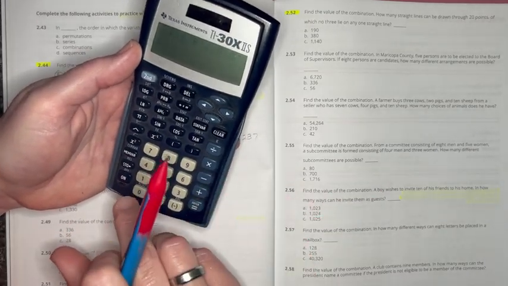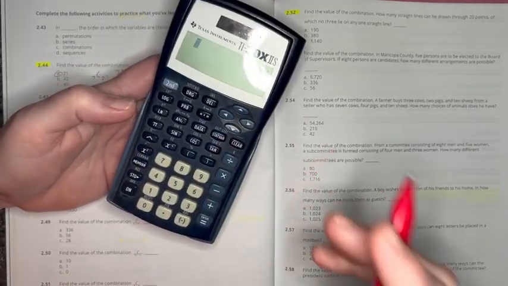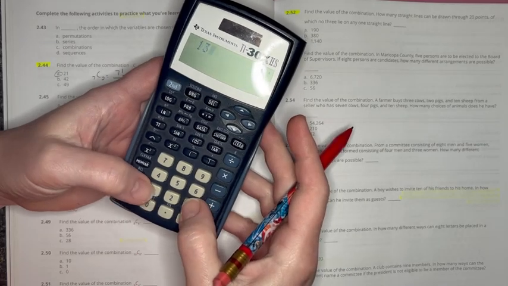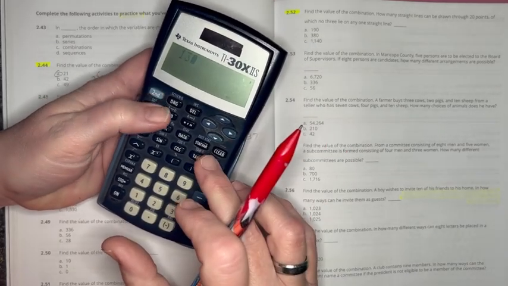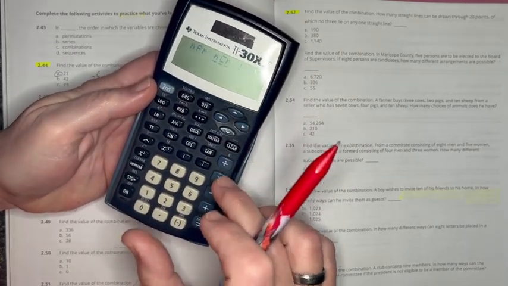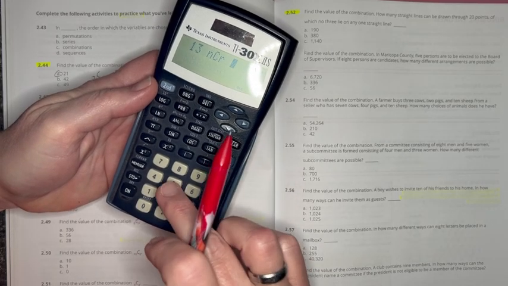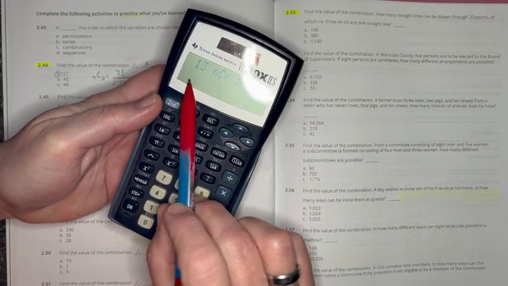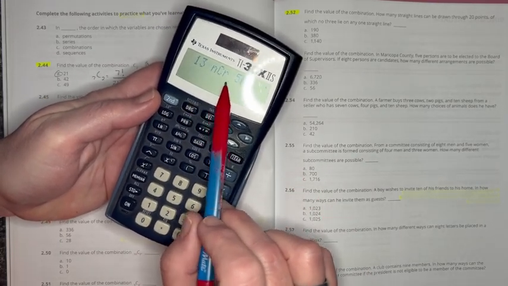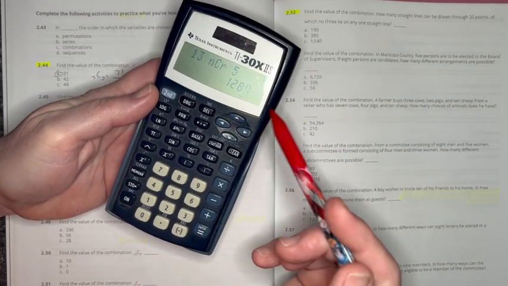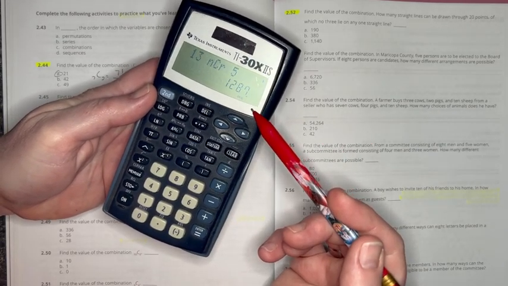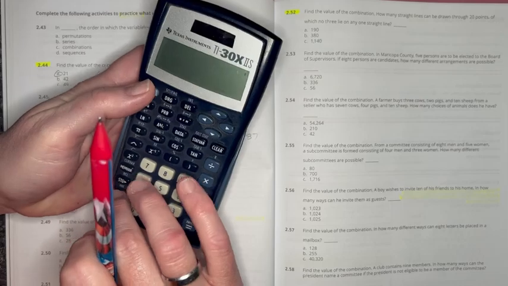Just for fairness, I'll do it here too. Clear, clear. First thing we're going to put in is our 13. Then we hit our PRB button, choose our combination, hit enter, and then put in 5. So I have 13 nCr 5, and I hit enter, and I get 1,287. So that's how you use it on here.